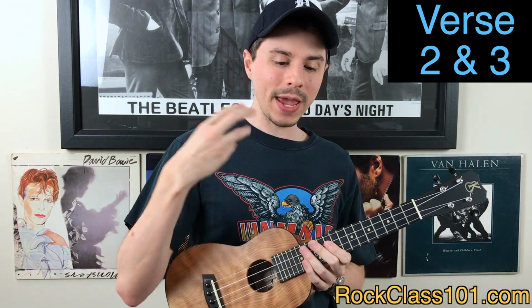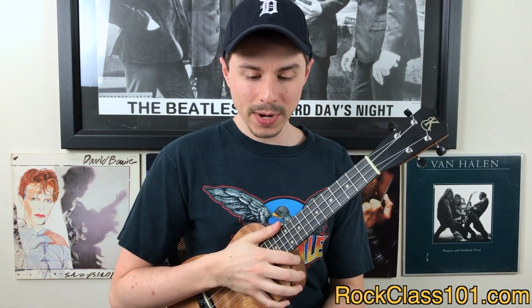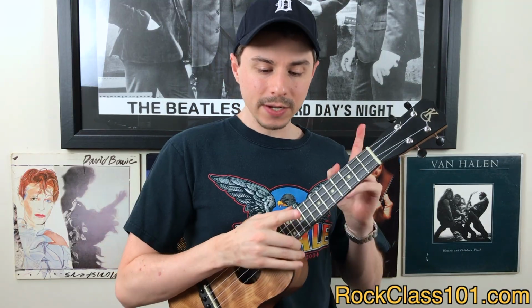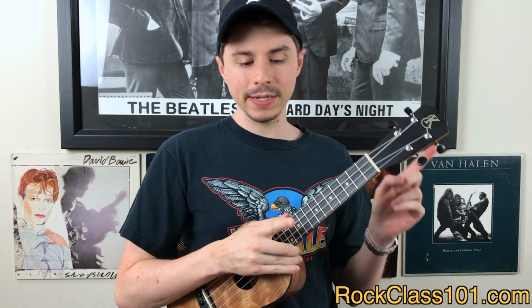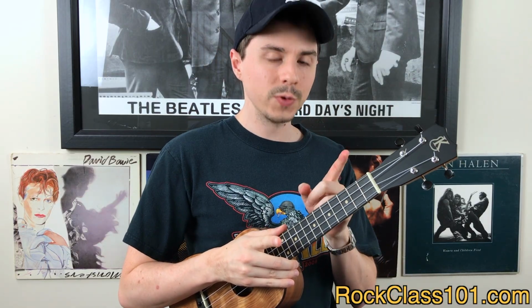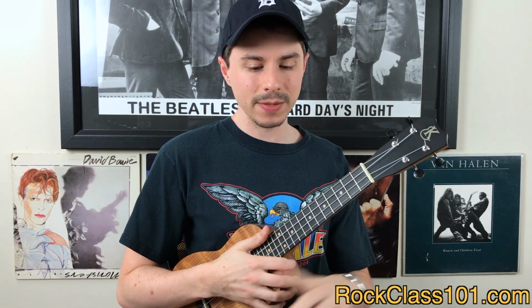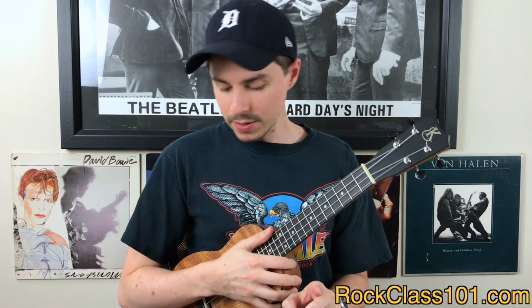So verse 2 and 3, they are identical. So let's break down what's happening here. It's going to be 8 bars again. It follows almost the exact same chords and progression. It doesn't do this octave higher jump in the beginning, but it's going to be pretty much the same chords that we played out of.